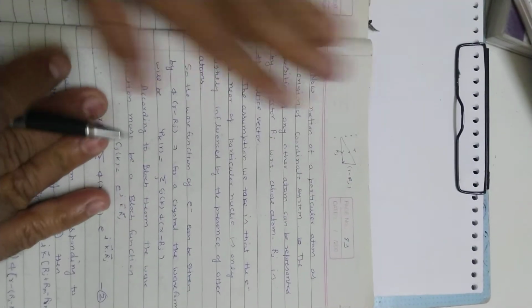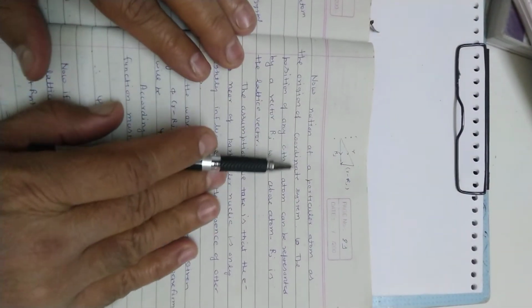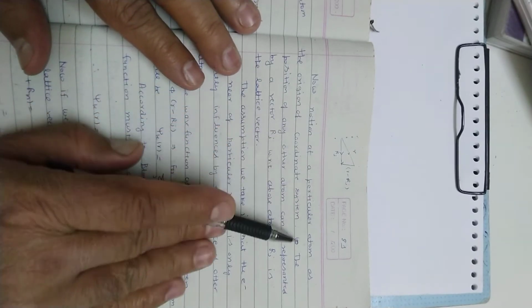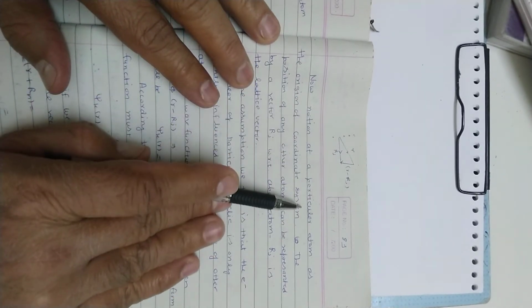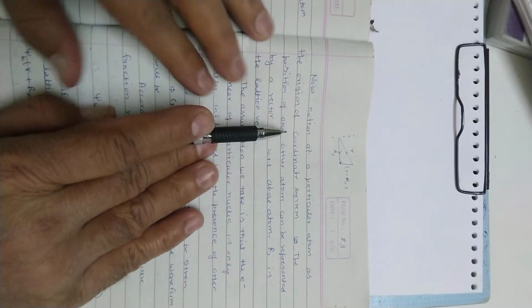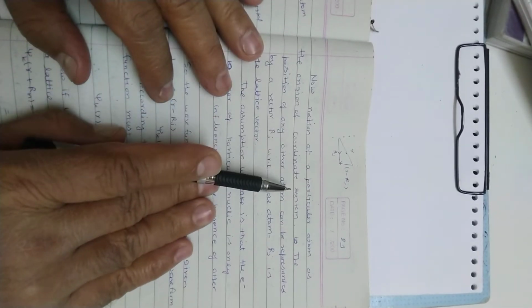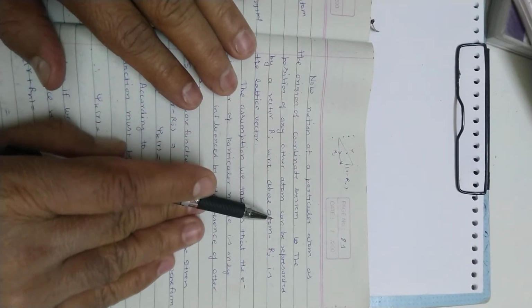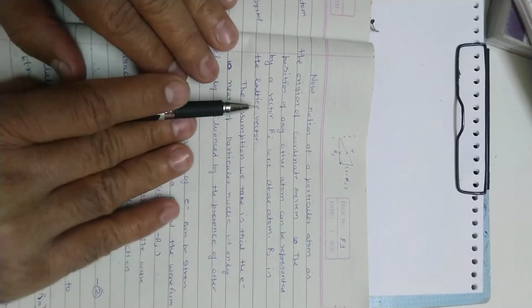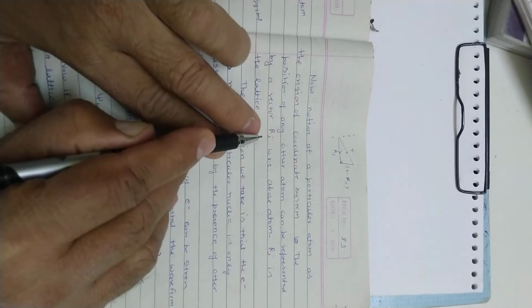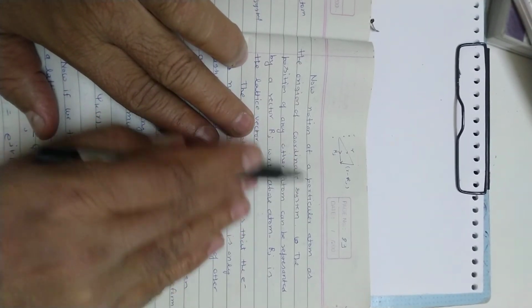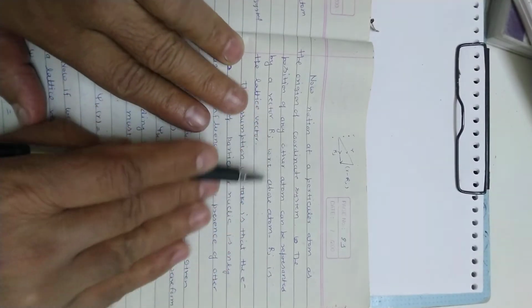We shall consider that one of the atoms will be the origin of the system, and the position of any other atom can be represented by a vector Ri, where i denotes the ith atom with respect to the so-called origin.